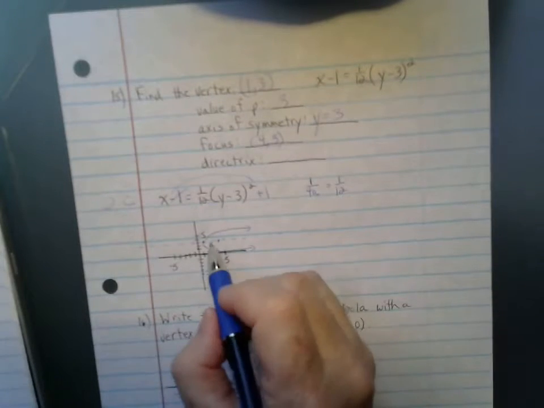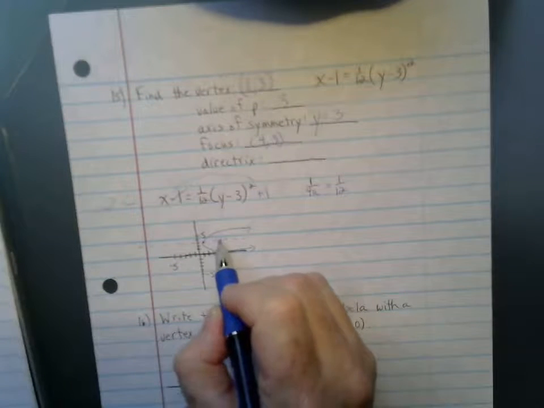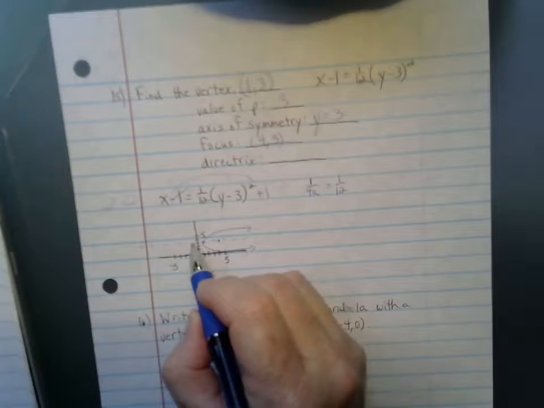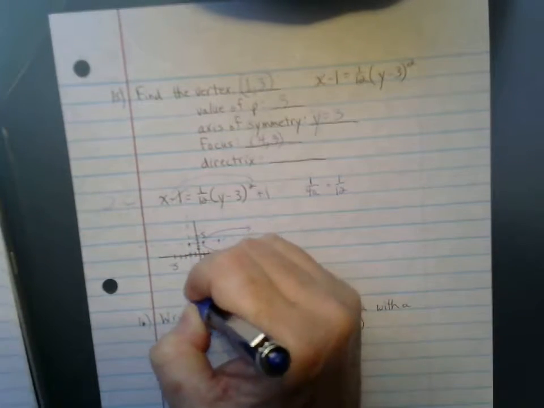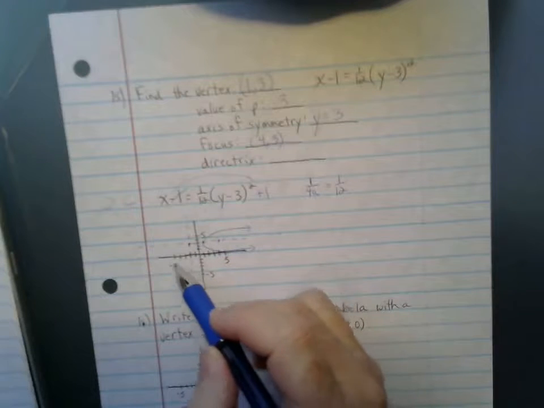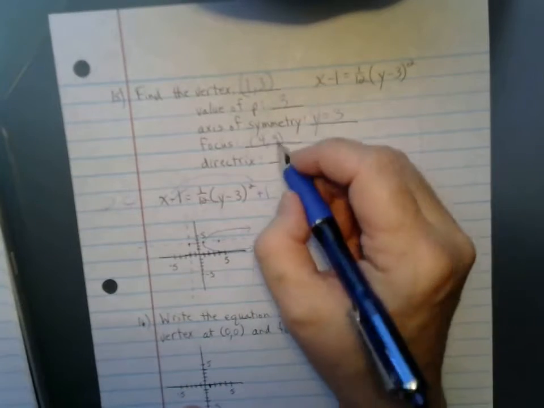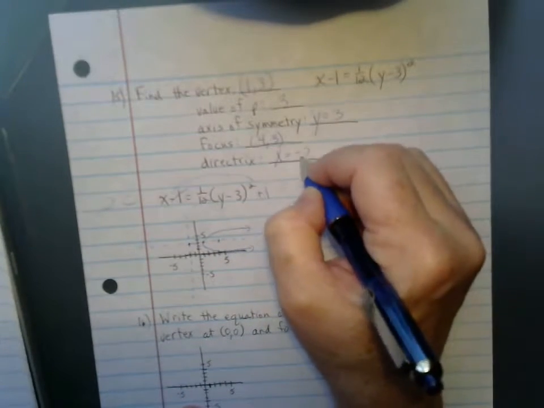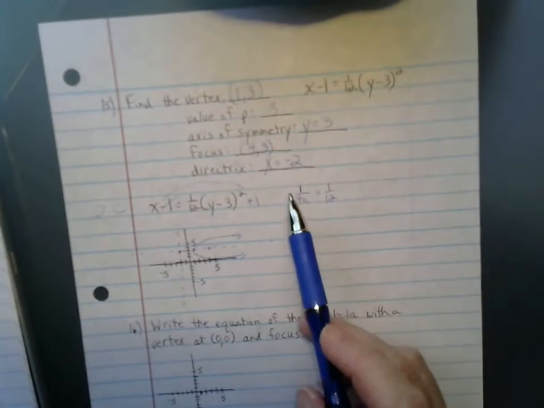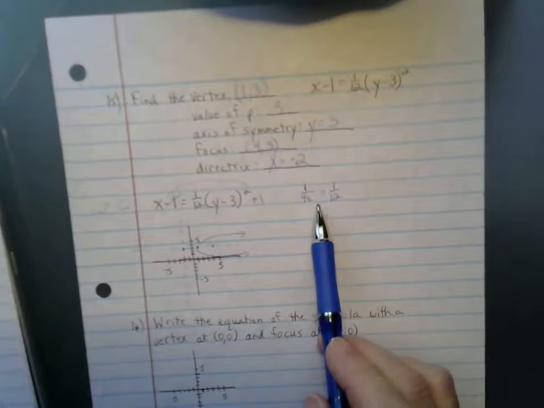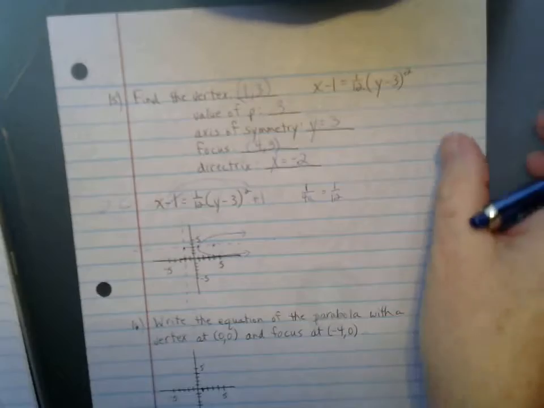And then your directrix is always the same distance from the vertex that the focus was. So it's 3 this way. So now we're going to go 1, 2, 3 this way. Remember, your directrix is always perpendicular to your axis of symmetry. So your directrix crosses the x-axis at -2, and the directrix is always an equation. So x equals -2. To me, the hardest part is finding this p-value, and once you get that, then you know about these distances and everything. So hopefully that'll help you.